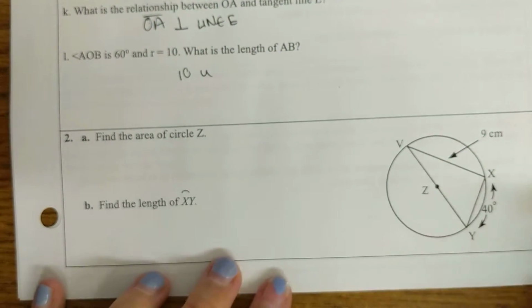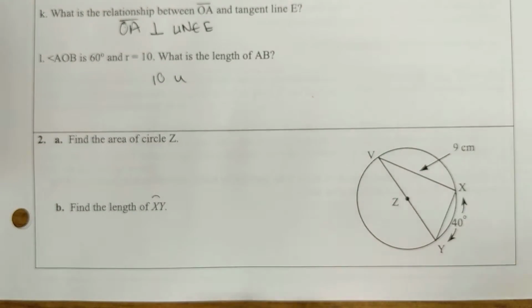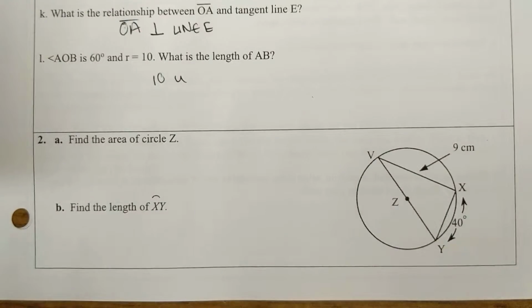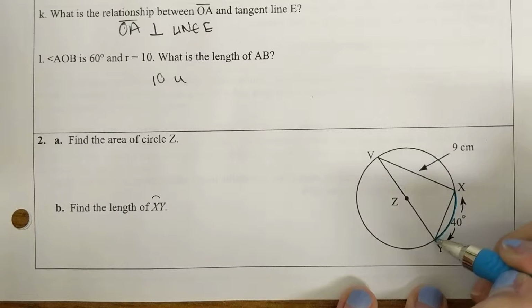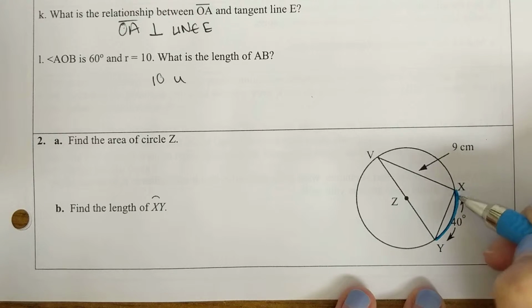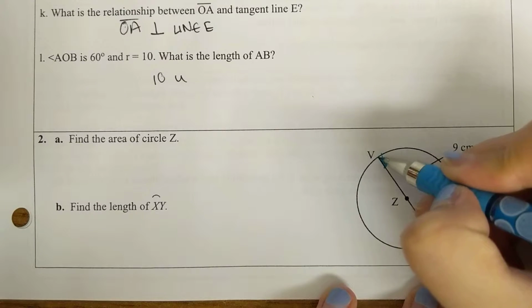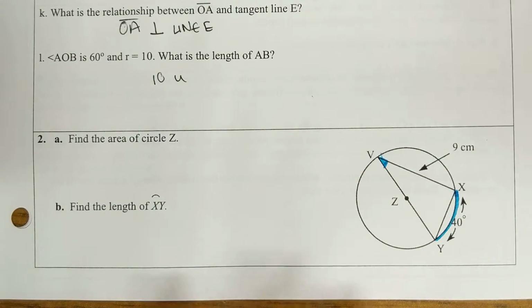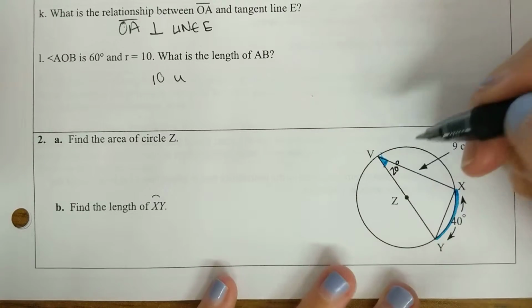Find the area of circle Z. So first, I really just want to focus on filling in any missing pieces that I can. Okay, if this is 40 degrees, I look at the angle that is the inscribed angle that has this intercepted arc. Follow the sides all the way to, okay, this is the corresponding inscribed angle. And that measure is half of this measure, so that would be 20 degrees.